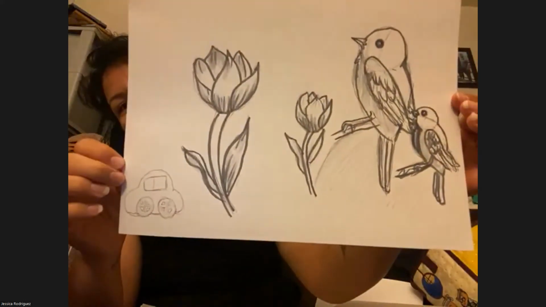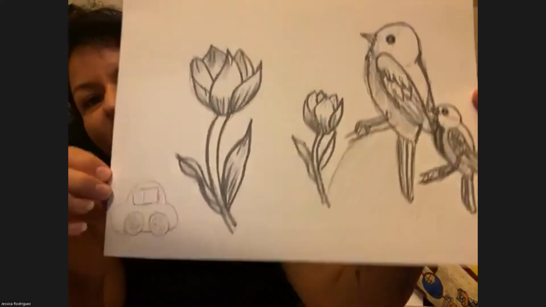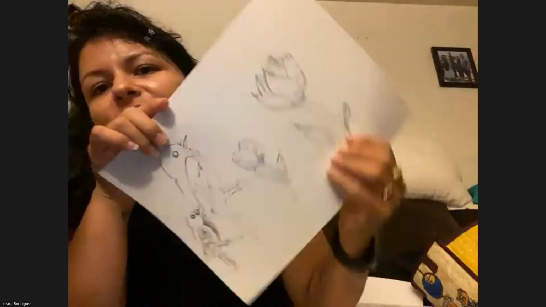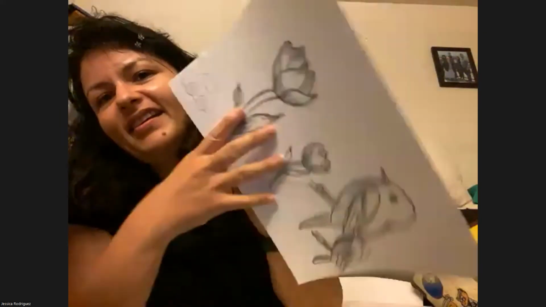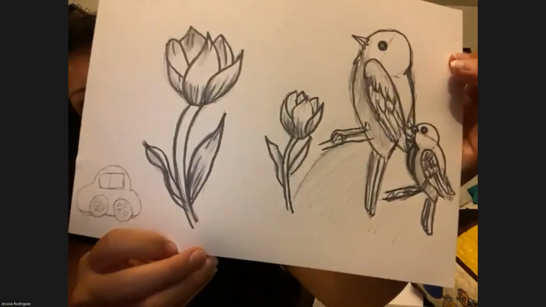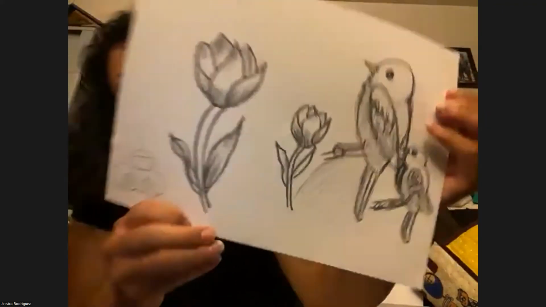You got something on the back? What happened? Did you have something on the back? Oh, it's a marker. Oh, okay. Yeah, cool. It's my turn. Oh, wow, that's cool.